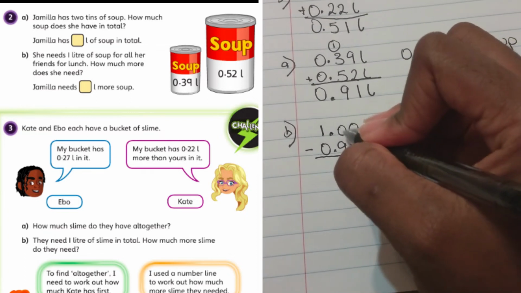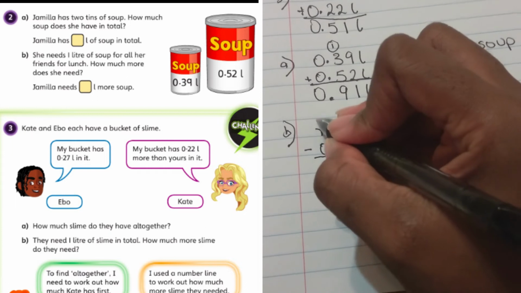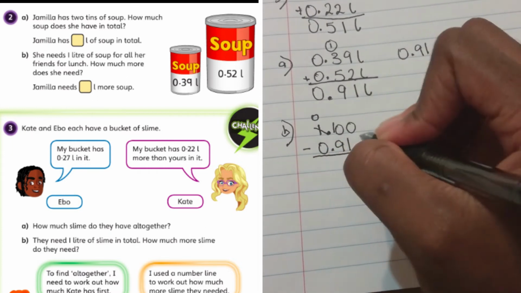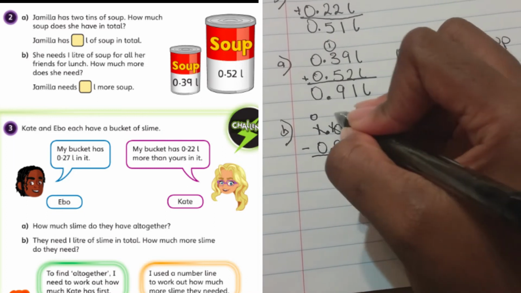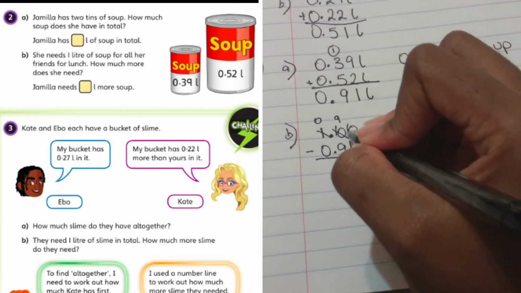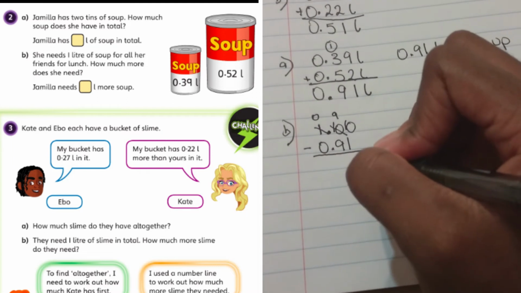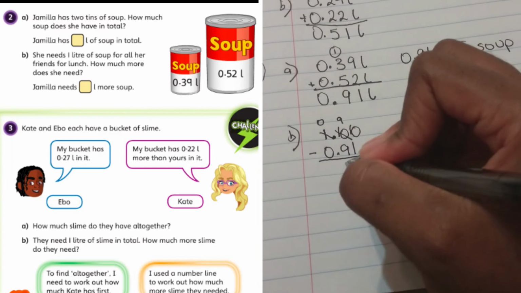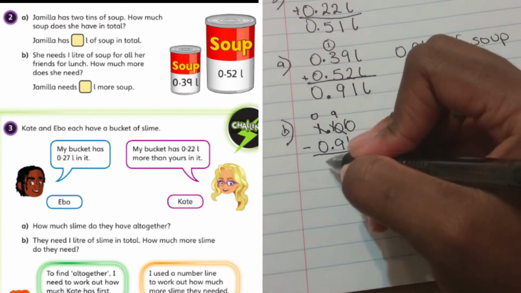Can't do it. Try and steal, can't do it, so I steal from the ones place. 1 turns to 0, I carry it over 10, cross it out, turns to a 9, carry it over. Now I have 10 take away 1. That would leave me with 9. Now I have 9 take away 9. That leaves me with nothing. Then I have nothing take away nothing.